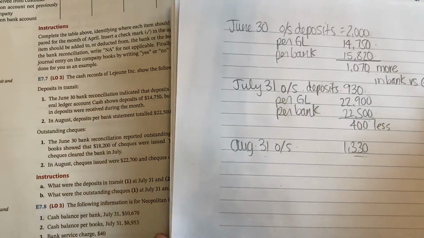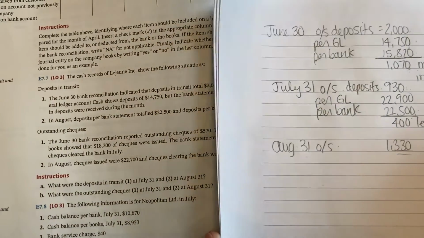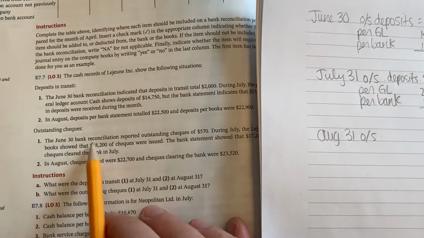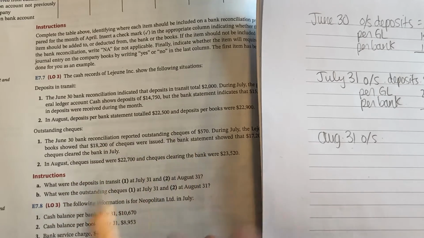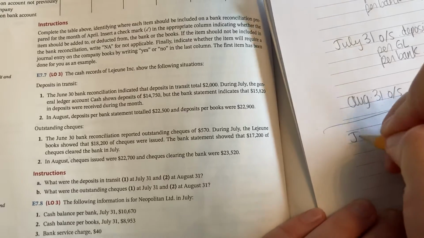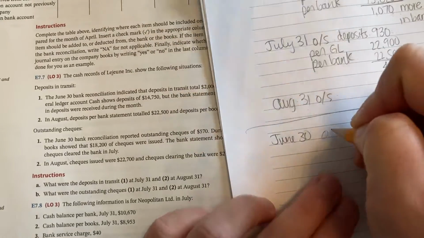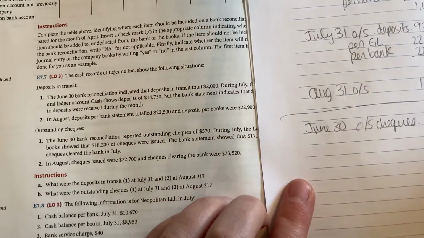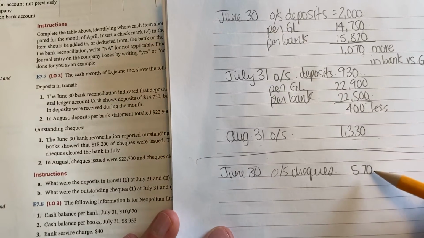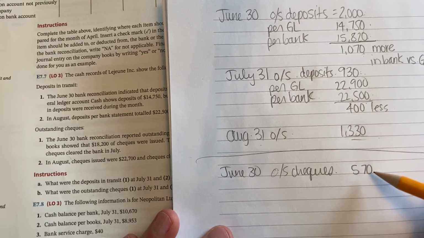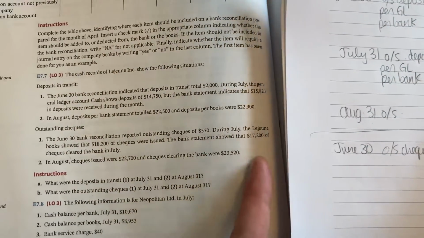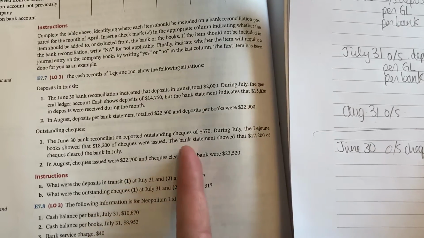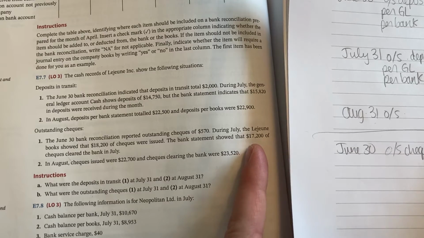All right. So let's go to part B. What were the outstanding checks at July 31st and August 31st? So it says the June 30th bank rec reported outstanding checks of $570. All right, that means there are checks that we have written and recorded as coming out of our cash account that the bank has not cleared yet. During July, the books show that $18,200 worth of checks were issued. The bank statement shows 17,200 were cleared.